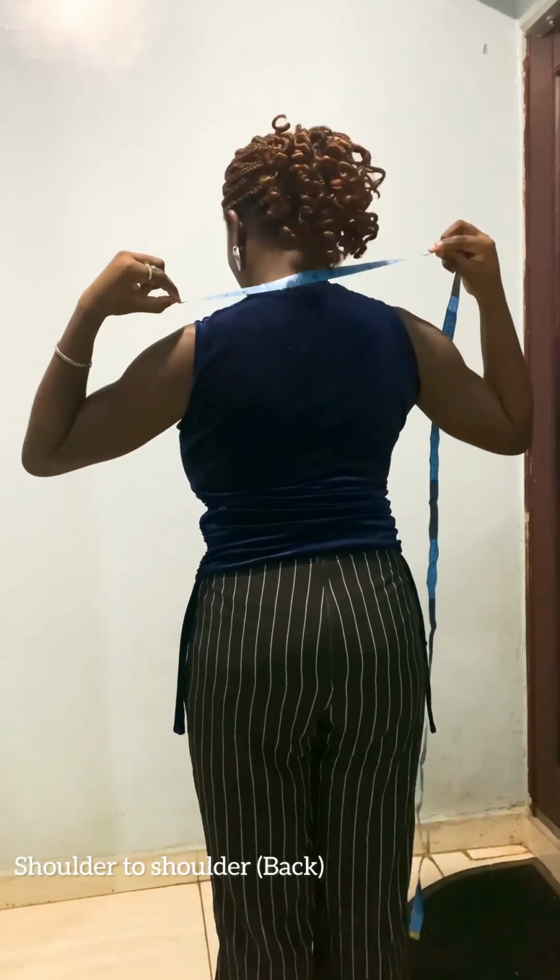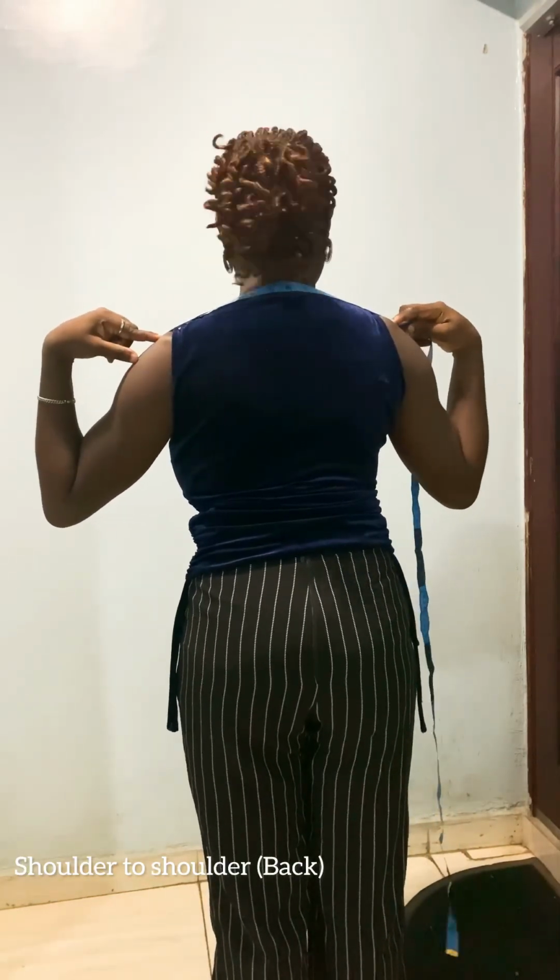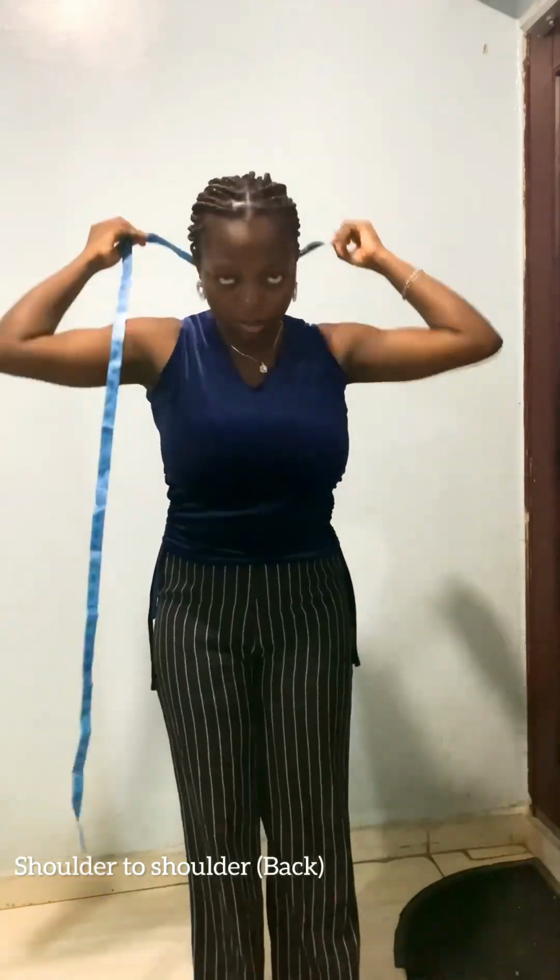So we are starting from the shoulder to shoulder measurement. Place the tape rule from one end of your shoulder to the other end using the bone where your shoulder connects as a guide, just as you can see in the video.